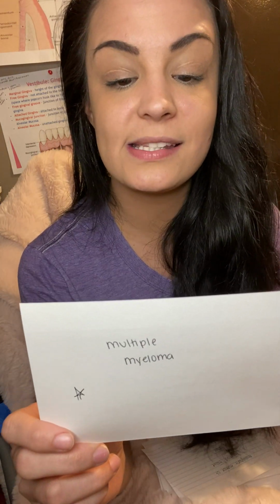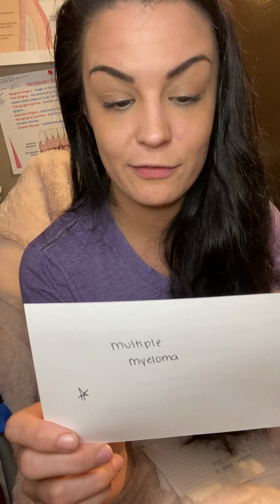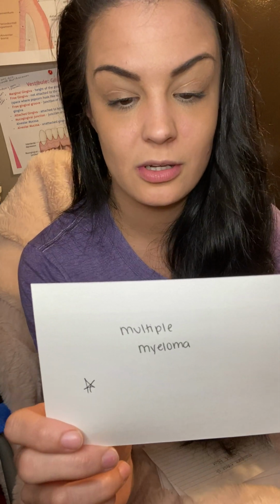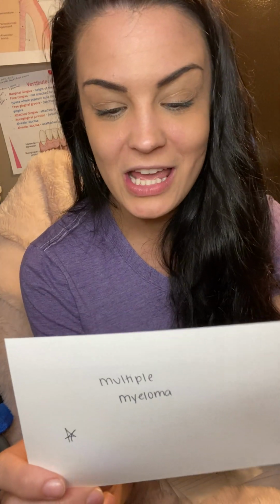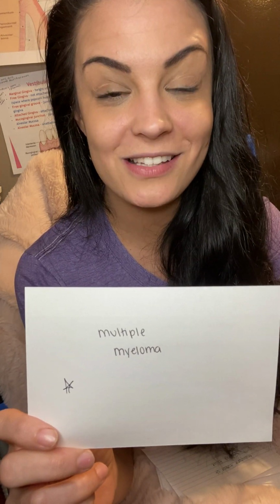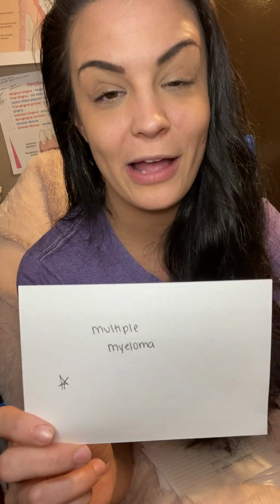Okay. Multiple myeloma. We've heard this one. There's a star. Multiple myeloma, systemic malignant proliferation of plasma cells. That's why there's immunoglobulins involved. They're not on this card, but we know some of our other terms have immunoglobulins, and it does talk about plasma cells and multiple myeloma.